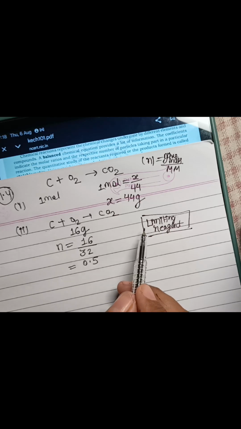For the limiting reagent, we first need the moles, as we have found out, along with the stoichiometry. If nothing is written here, that means 1 mole of carbon is present. According to the standard reaction, we need 1 mole of dioxygen to lead to 1 mole of CO2. But now we have 0.5 mole of dioxygen. That means this is probably going to be the limiting reagent. It is a probability that it can be the limiting reagent, but we need to clarify it. So how are we going to clarify it?